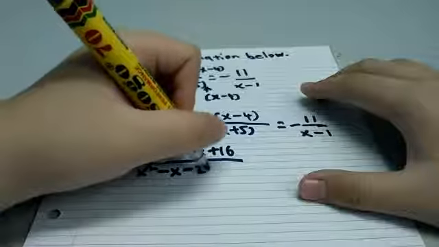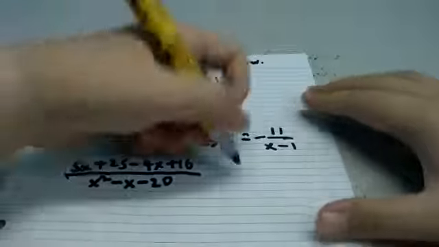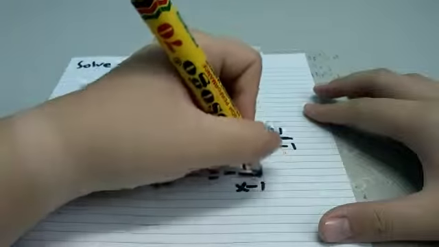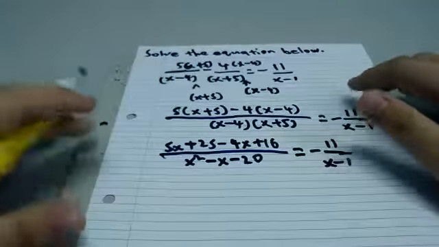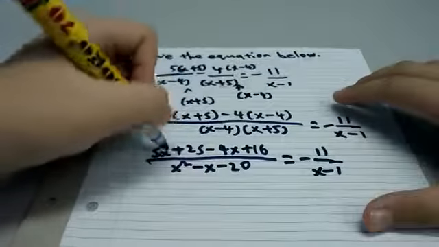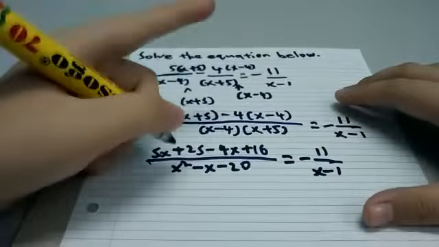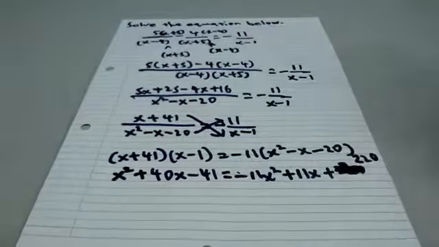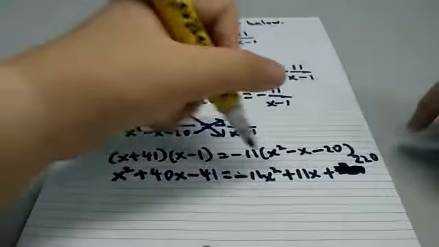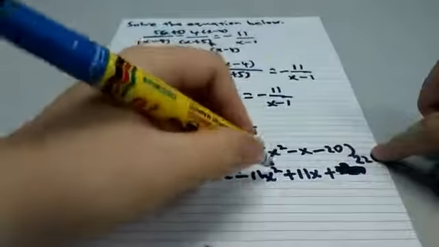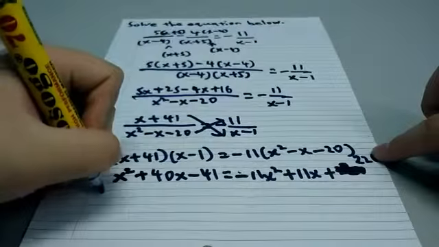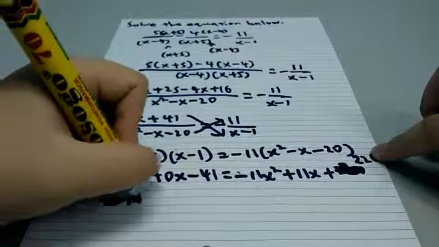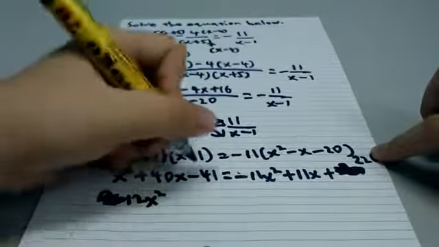x minus 20, which is equal to negative 11 over x minus 1. And then we're going to simplify the numerator of the fraction, so we make it in the general form of the quadratic equation. So when we take this whole thing to here, we will get 11, 12x squared.